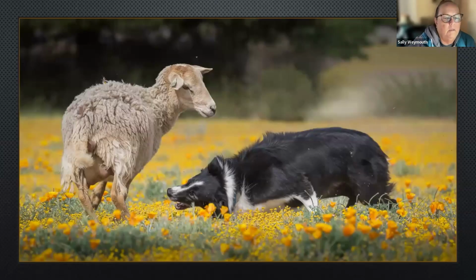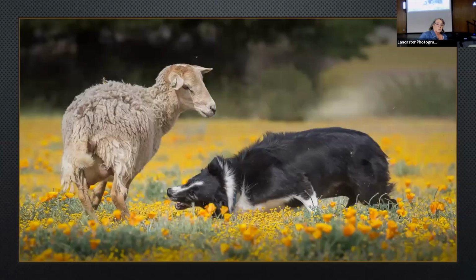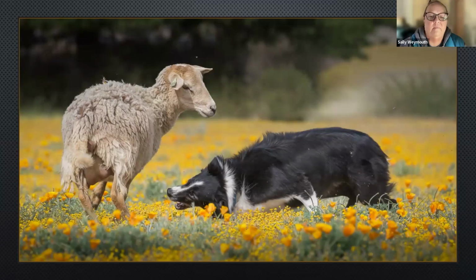I love the field of poppies and the little yellow flowers. It's much brighter on the big screen than it is on the computer, for us that are here in person. The overhead screen is much brighter. It also depends on if the category allows. If it's a photojournalism photo, you would have to leave in those bugs and things. Great story. Yeah, I like it.